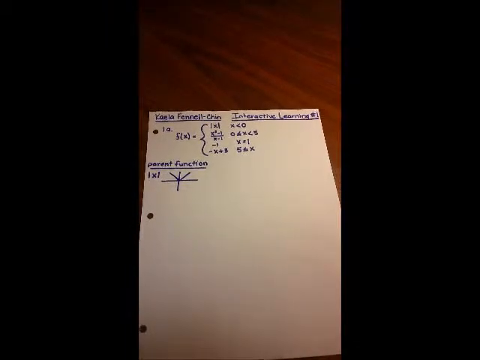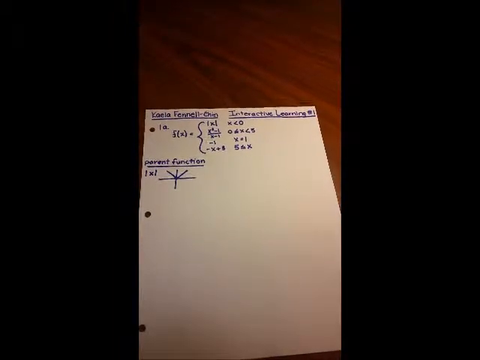Okay, so as you can see here, I have written down parent function, and one that we need to specifically know for this problem is the absolute value of x. When you graph the absolute value of x, you're going to get a V shape, and that's just something that you have to know.